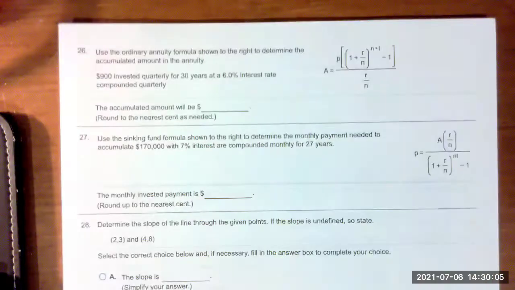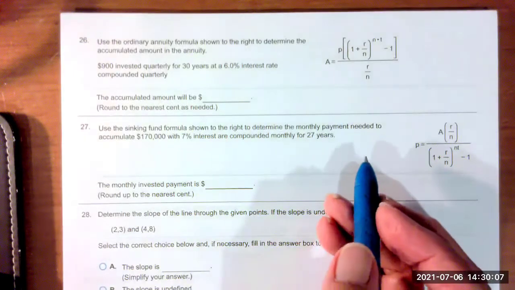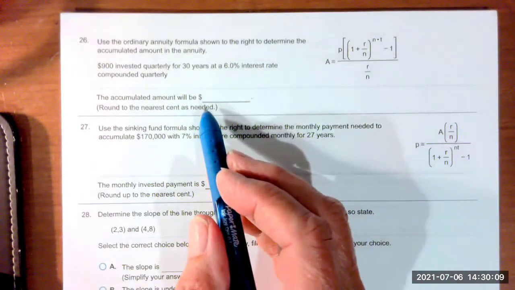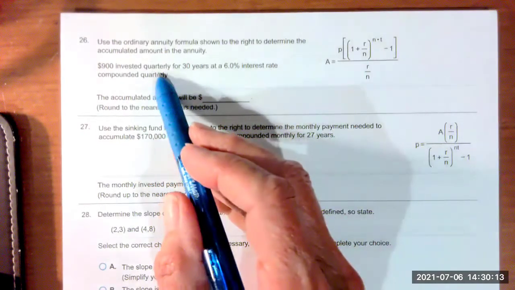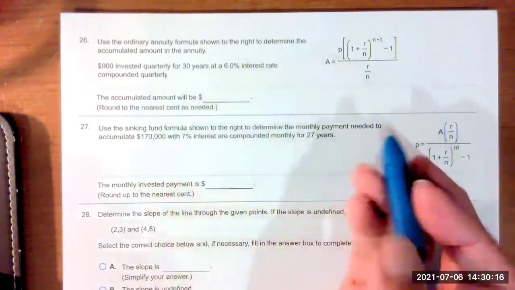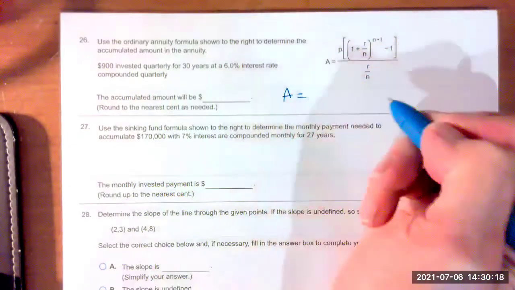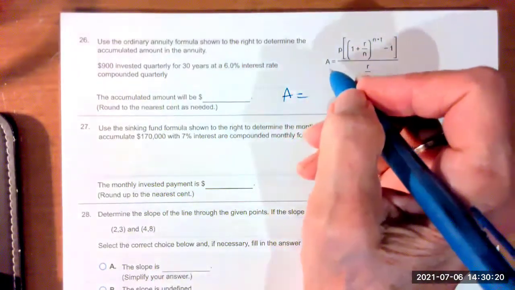Okay. And the next one, the formula is actually here for you on this one. The next two actually have the formula shown. This is an annuity problem. And they want to know how much the accumulated amount in the annuity will be. And we've got 30 years, 6%, and we're putting $900 in quarterly.